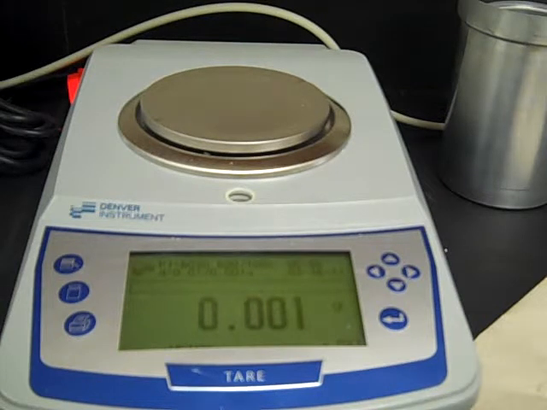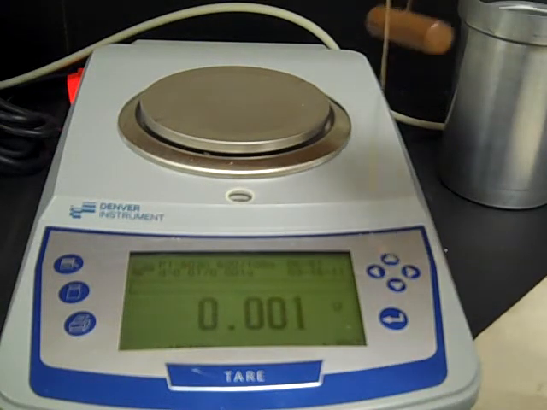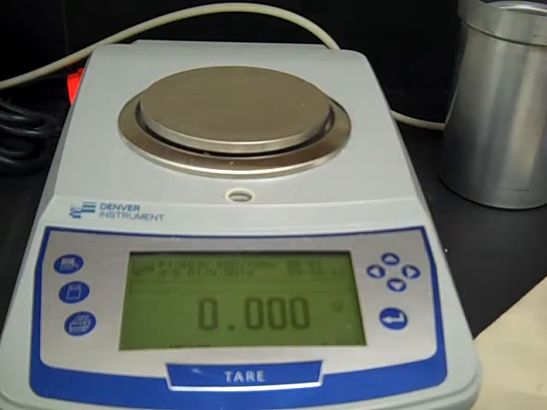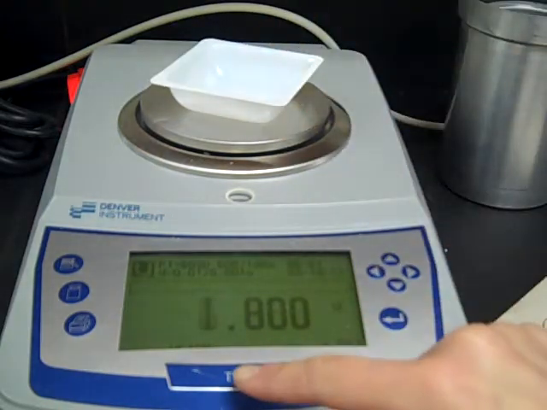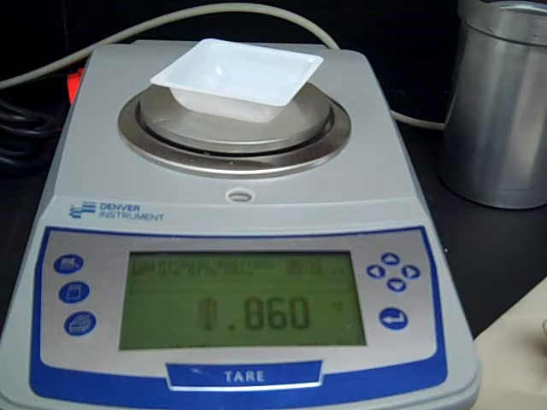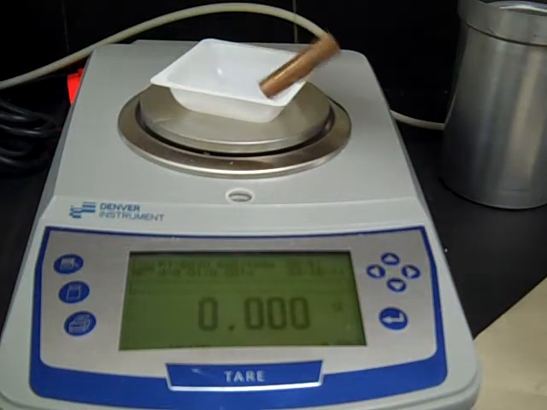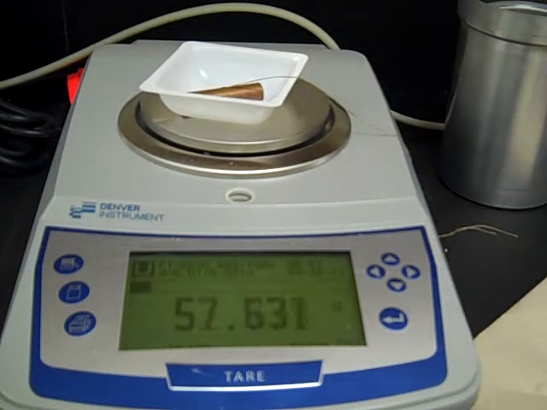Specific heat of a metal. This is our metal and we need to know its mass. It is 57.631 grams.